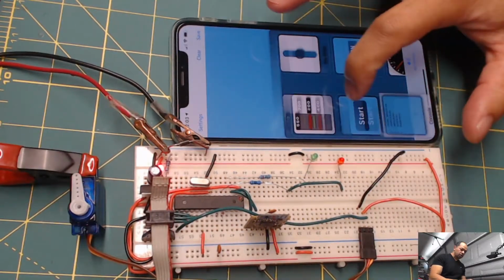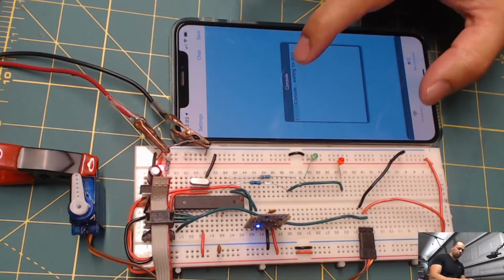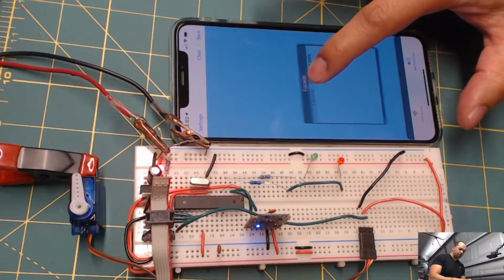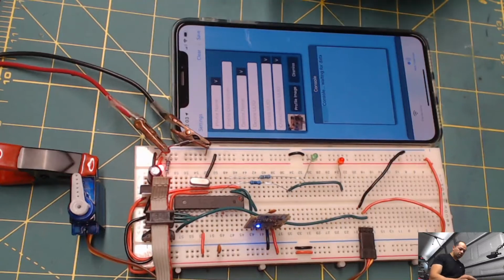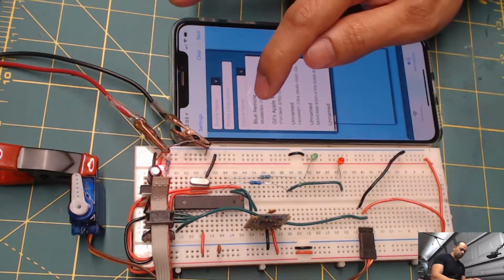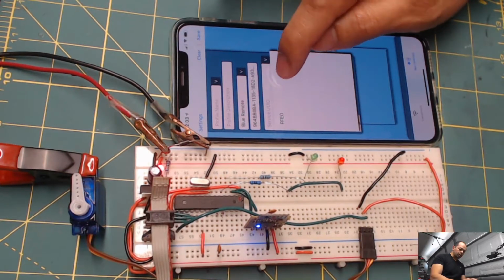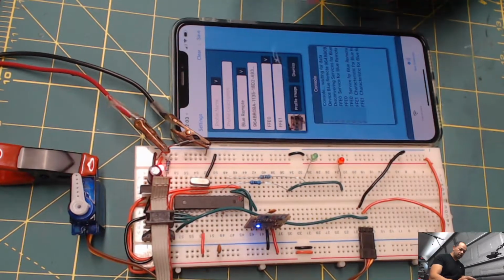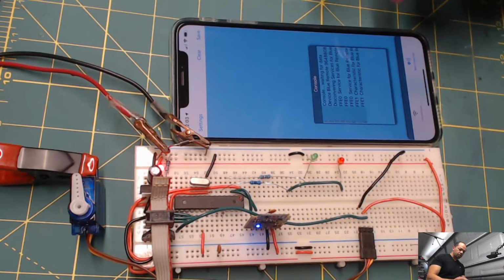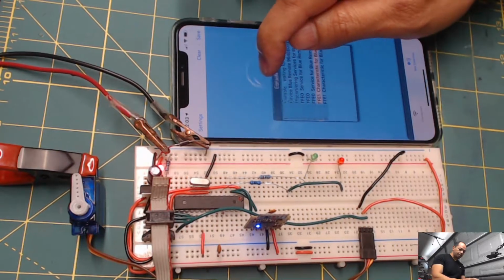So to start with, we're going to start with just a simple console just so we can send and receive data. And we're going to connect to our unit, which is Blue Remote. Let's just select all the settings to have a connection. This message, you can see that we have some data there.